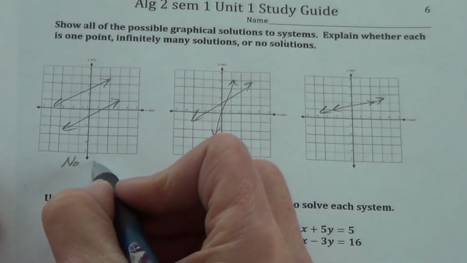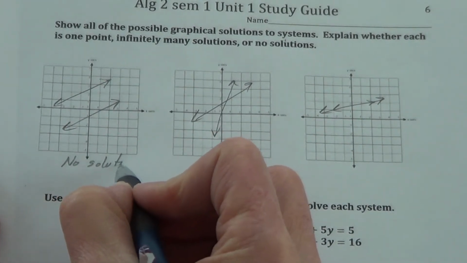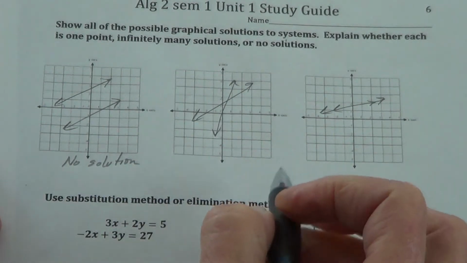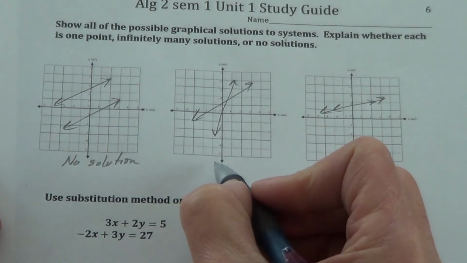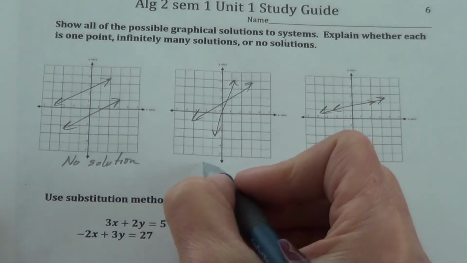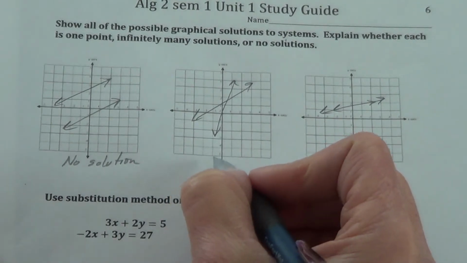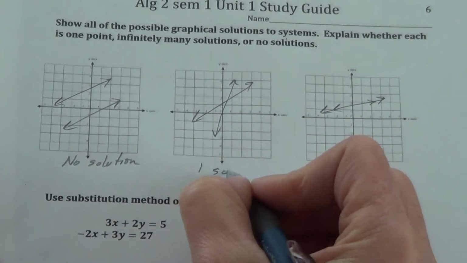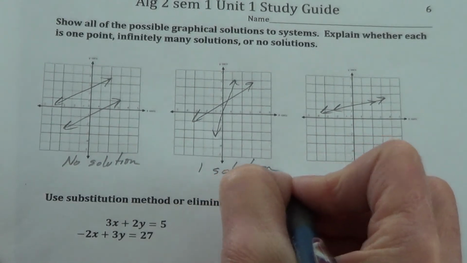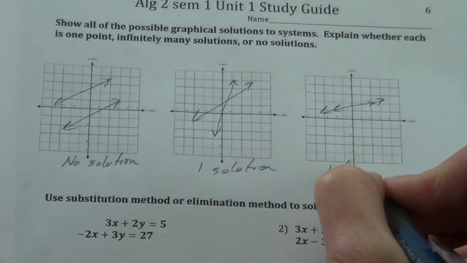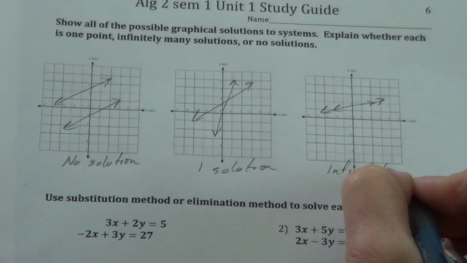Parallel is no solutions. Because remember, a solution is the point at which both lines contain that point, or the point at which they intersect. So this is one solution, and this would be infinitely many solutions.